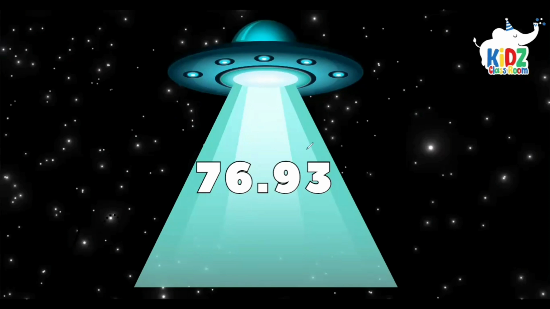So the first step is to write the places. Before the decimal point, the places are ones, tens, hundreds, thousands, and so on. After the decimal point, the rightmost place is tenths, then hundredths. Look at the tenths digit. It is 9. Check the hundredths digit. It is 3.